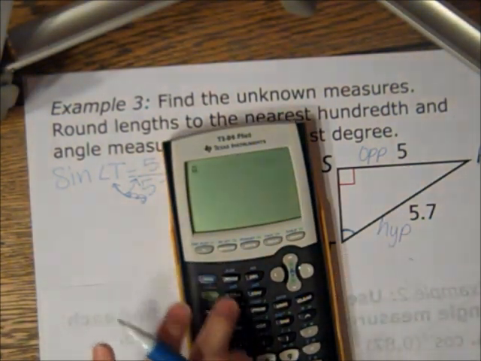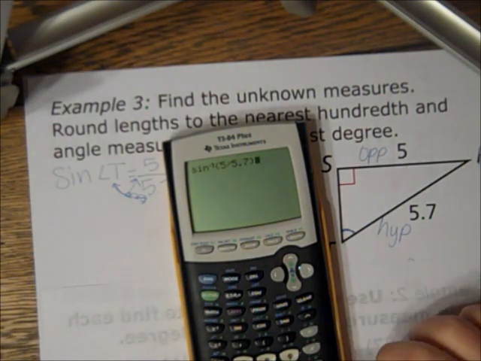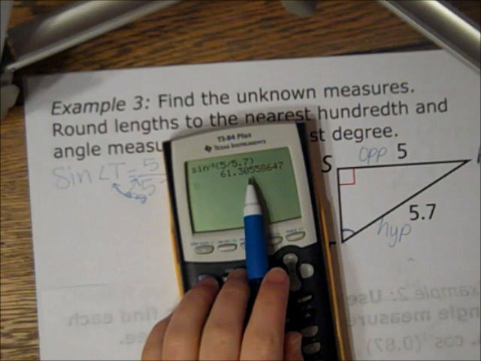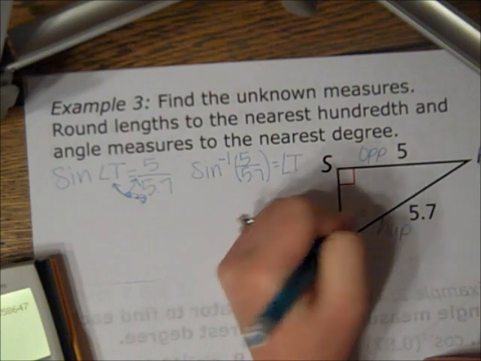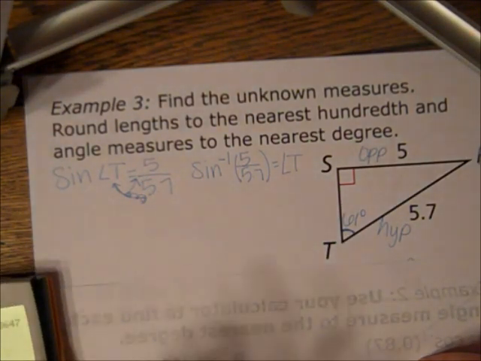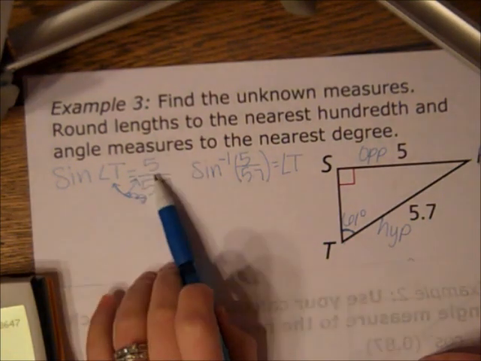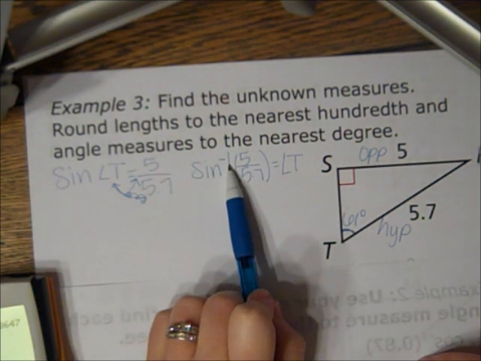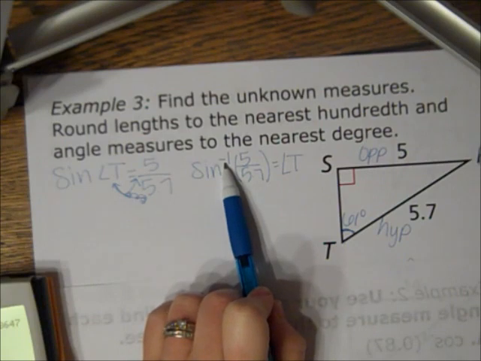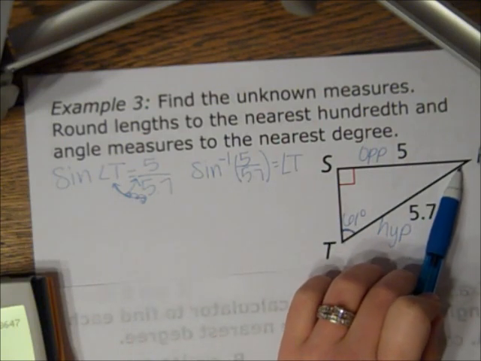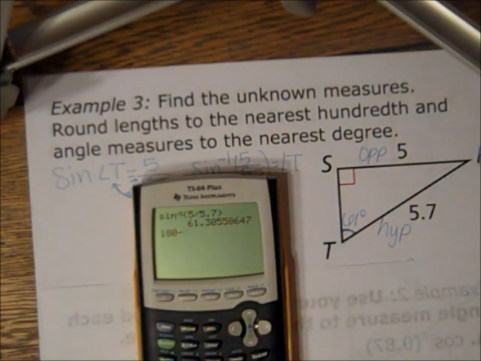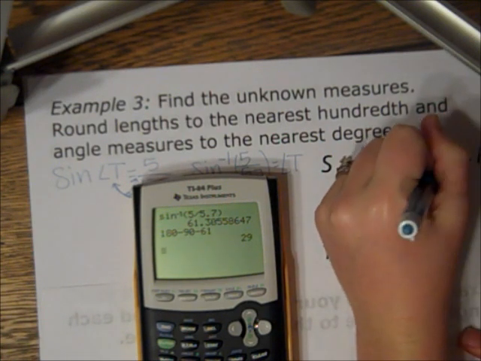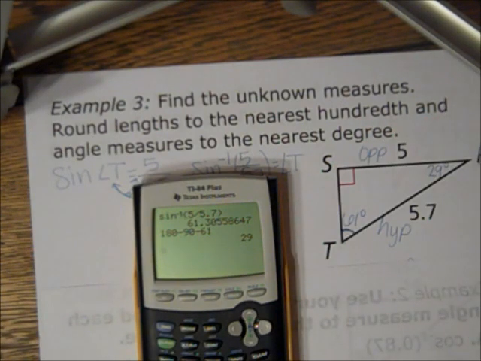So now I just type that in. Sine inverse of 5 divided by 5.7 is 61.3, but my answer is an angle measure. So angle T is just 61 degrees. Okay? Because I want an angle measure, I'm going to say it one more time. An angle measure is my answer, so I have to use the inverse to get there. Okay? I could do the same thing with angle R, only I don't have to because we can just use what we did yesterday. 180 degrees in a triangle, I already used 90. I already used 61. So angle R has to be 29 degrees.